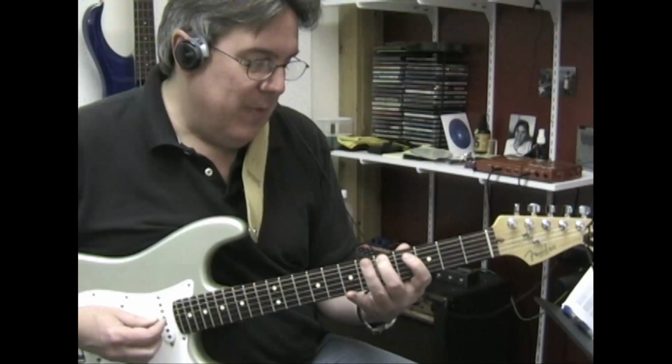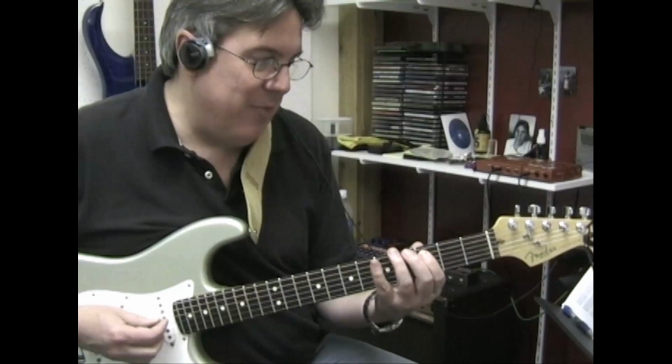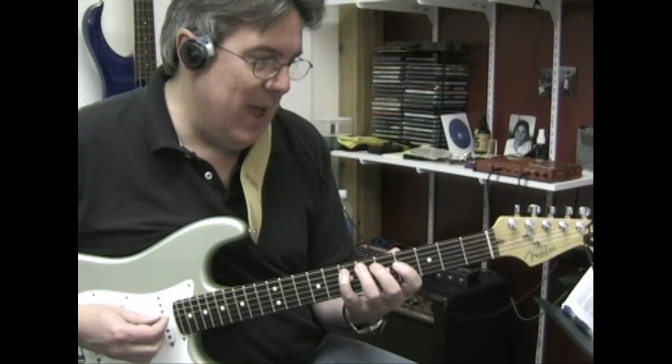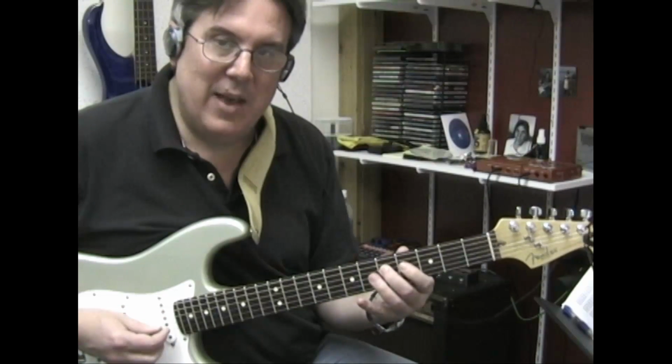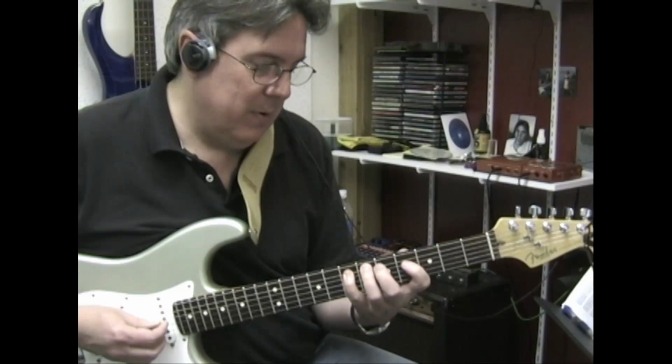So that's 1. This now becomes 2. This is flat 3, 4, 5, 6, flat 7. Okay, so that's going to be Dorian mode.